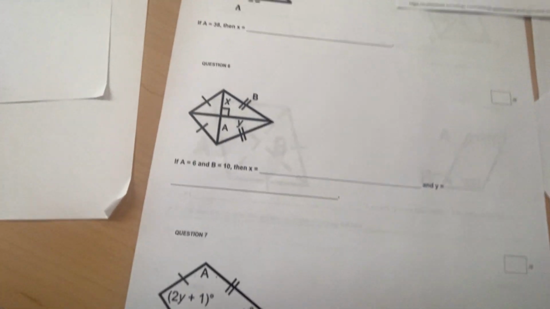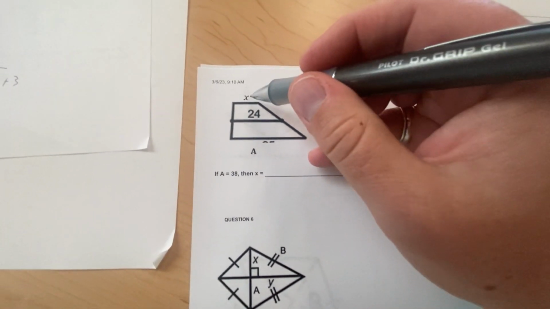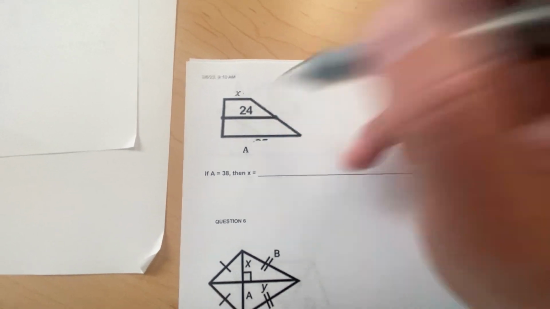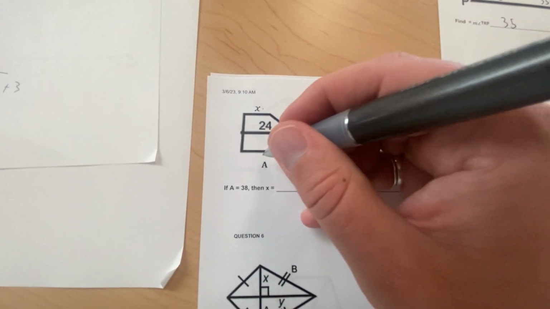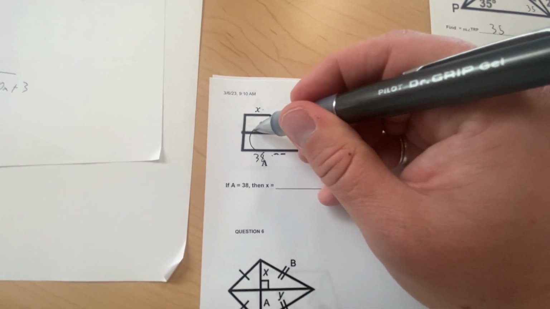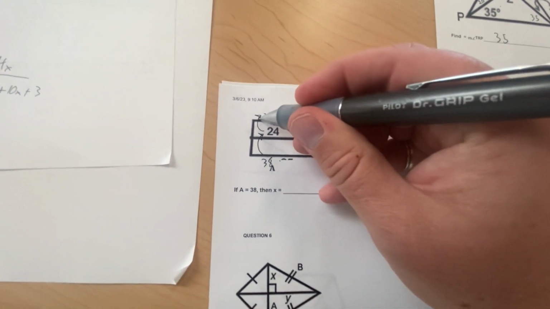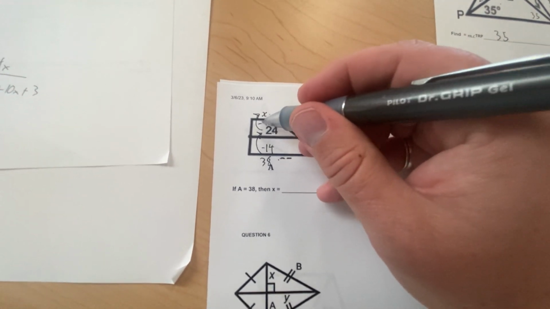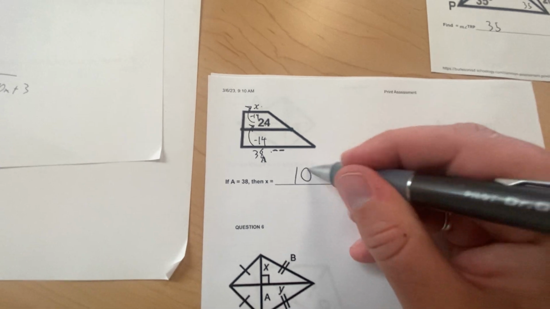For question 5, it's the same kind of thing. I need the top and the bottom to add together and divide by 2 to give me 24. So I can set it up that way, but they tell me that this is 38. So really it's just how far did I go to here? And then I need to go the same distance here. 38 to 24 is minus 14. So 24 minus 14 is going to give me 10.